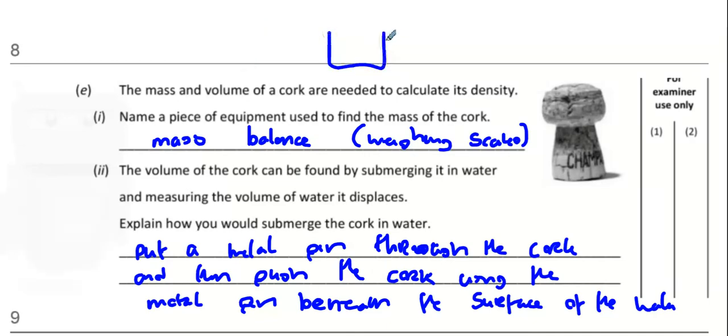Essentially, this is water. This here is my pin with the cork in it, and what we're doing is we just push the cork just under the water like so, and then we can find out the volume that way. Okay.